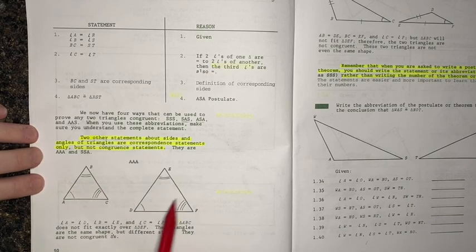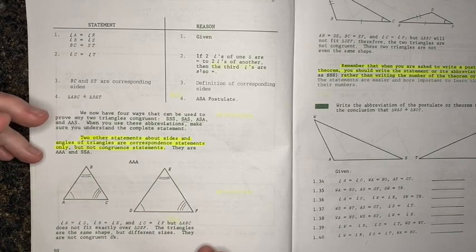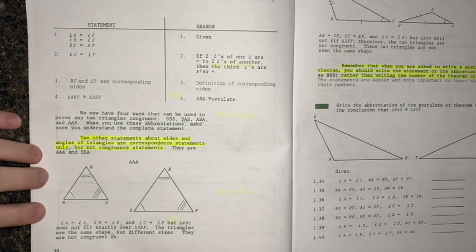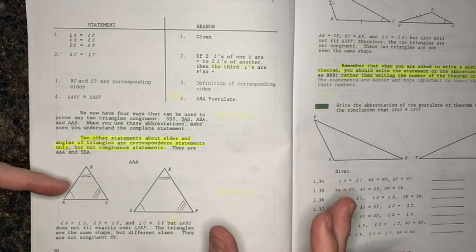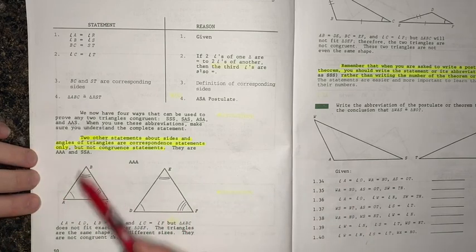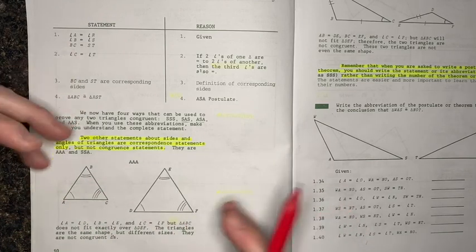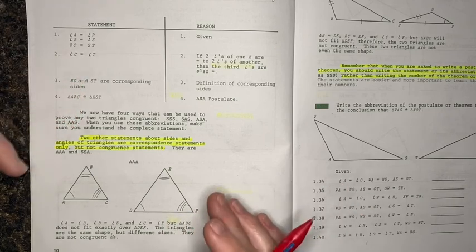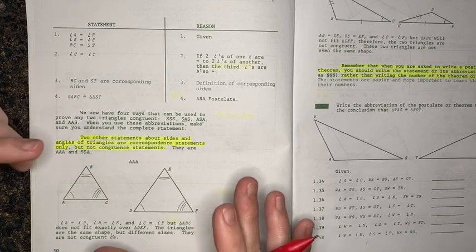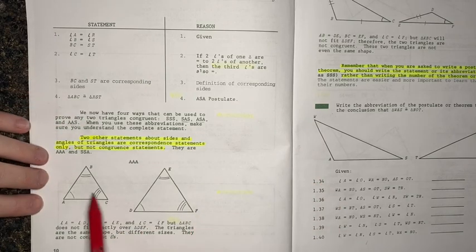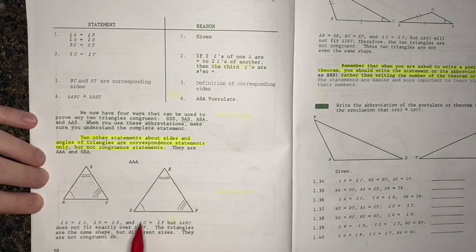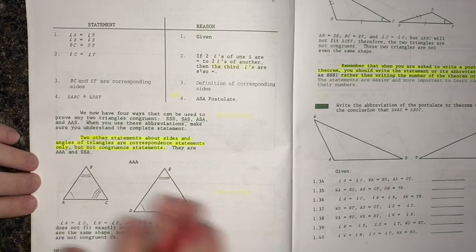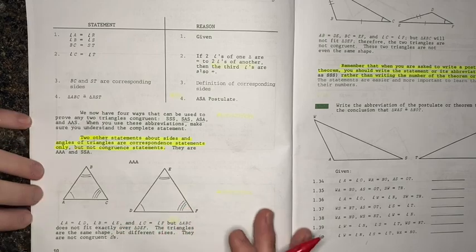While having all of their angles equal is great for showing similarity, which is something we'll deal with later, as you can see by this drawing, the size of the triangles could be different. And remember, when we're talking about congruency, we want their shape and size to be exactly the same. So here, even though their angles are all the same, their size is not the same. So we cannot use that as a proof for congruency.